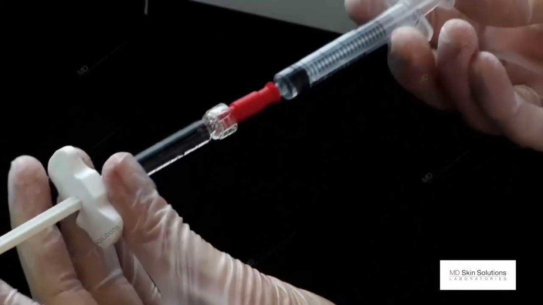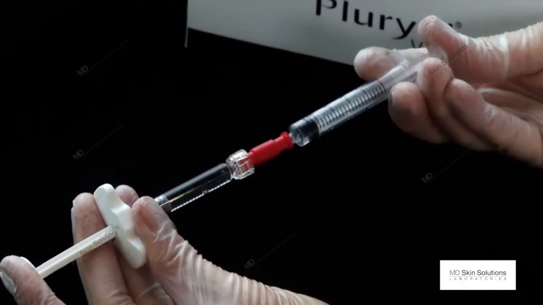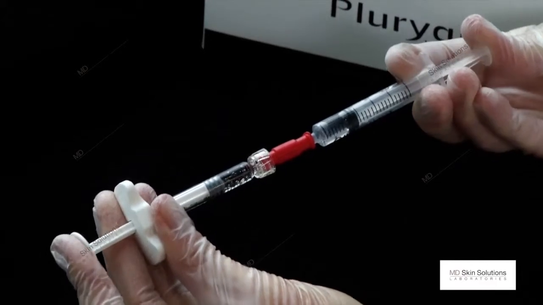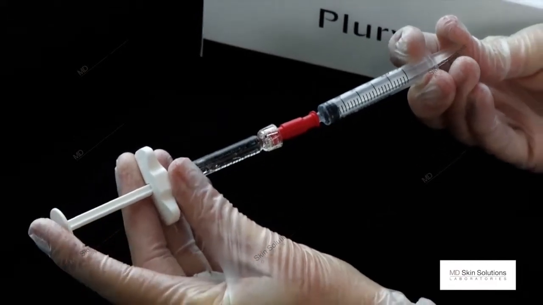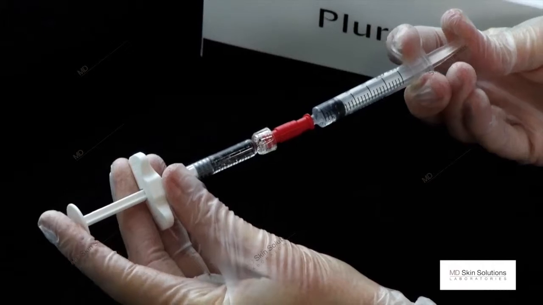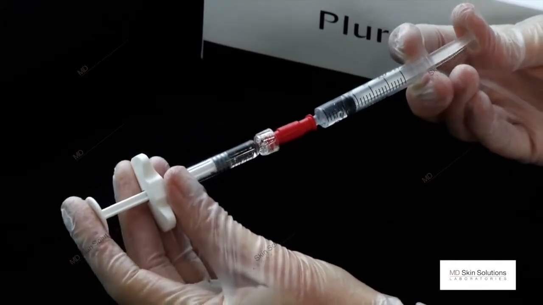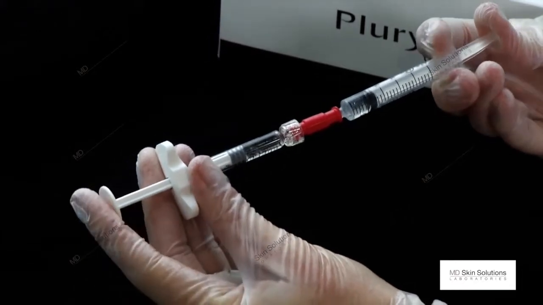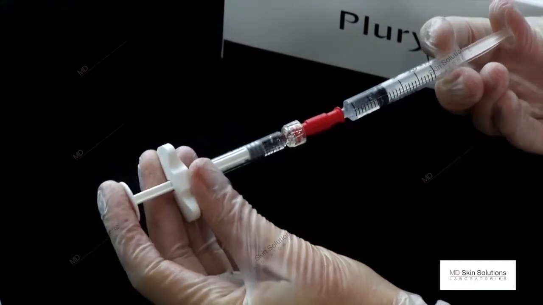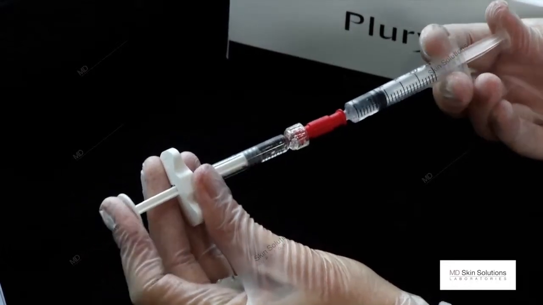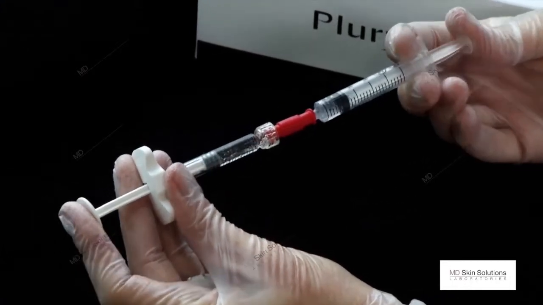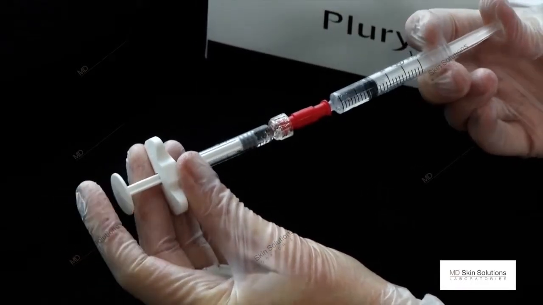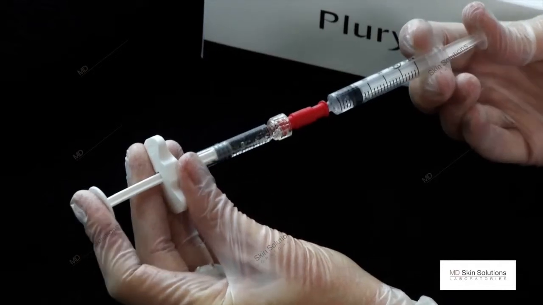Mix the Pluryal volume with 0.2 of saline 1% or another local anesthetic 1%, and do 10 passes each way in order to mix the filler with the local anesthetic in an even way. This is an off-label procedure. It's my personal choice.